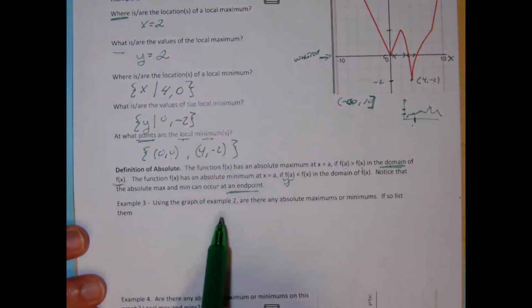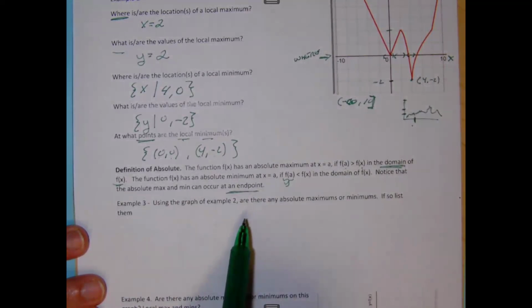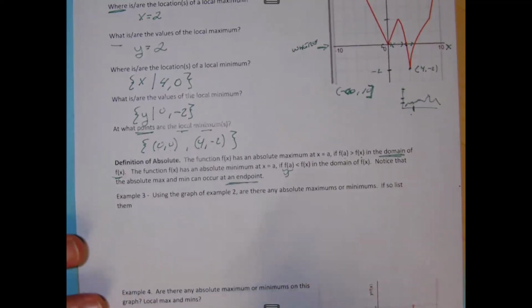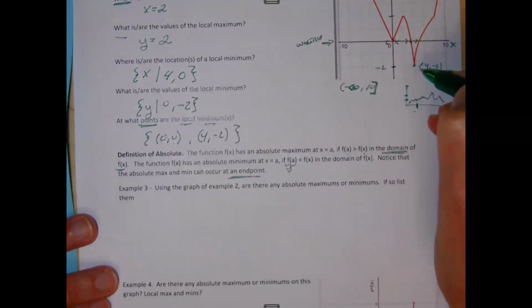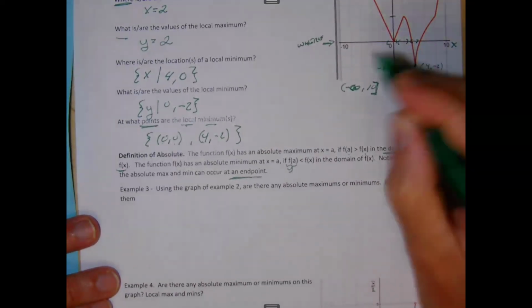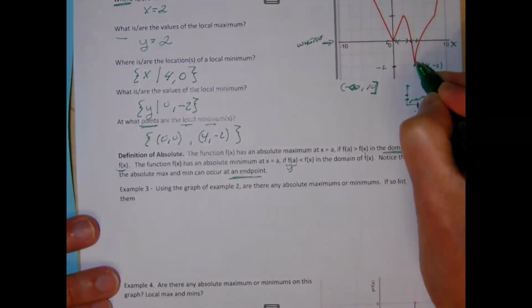So using the graphic example, what are the absolute maximums or minimums? If so, list them. Well, let's look at this. You'll notice that this, which was a local, also happens to be an absolute. So can a local maximum or minimum also be an absolute? Yes, this is just like an added descriptor. Don't think of them as two different things. It's just that this is now, besides being local, it also happens to be the absolute minimum.